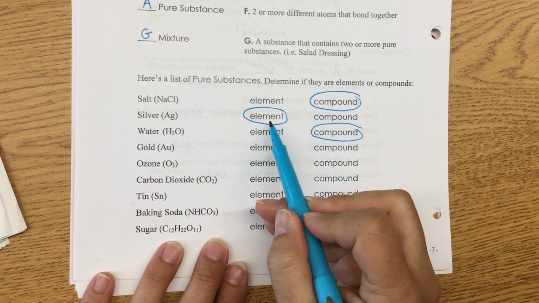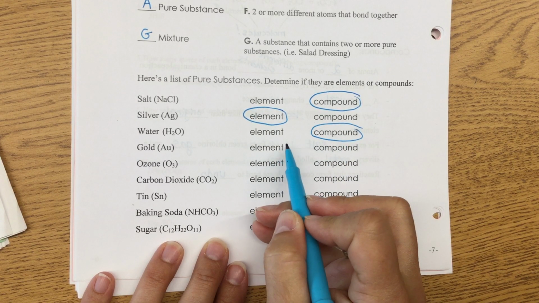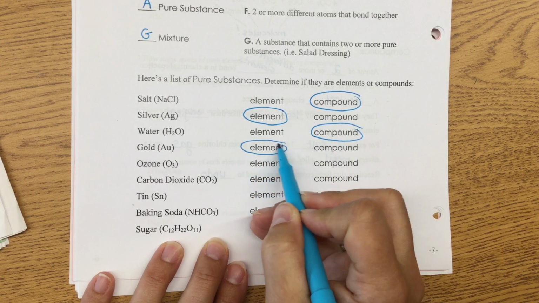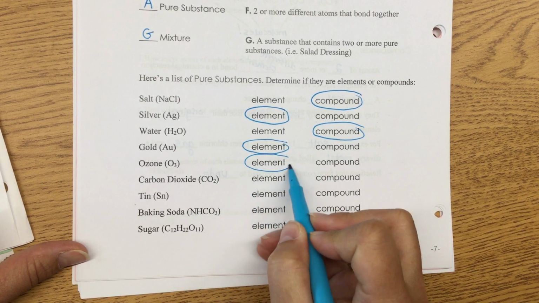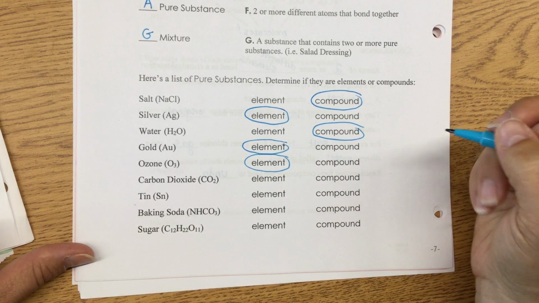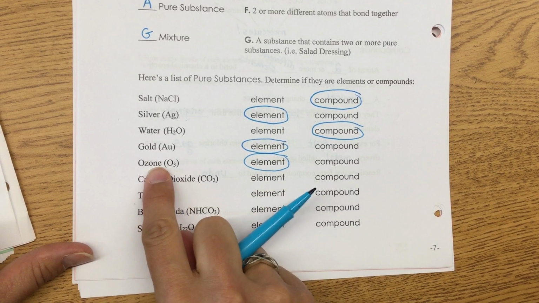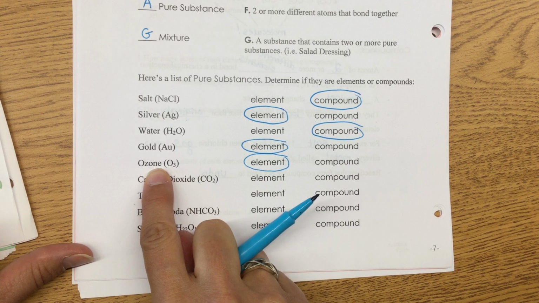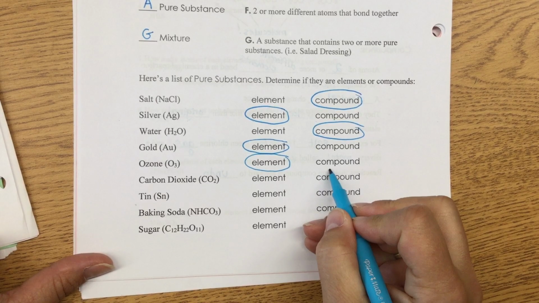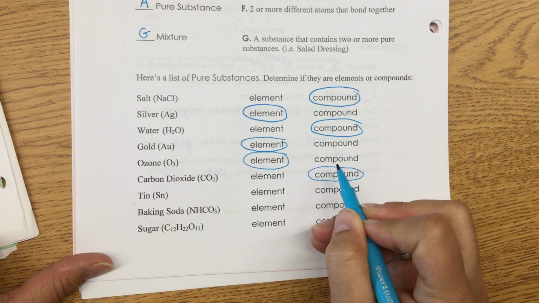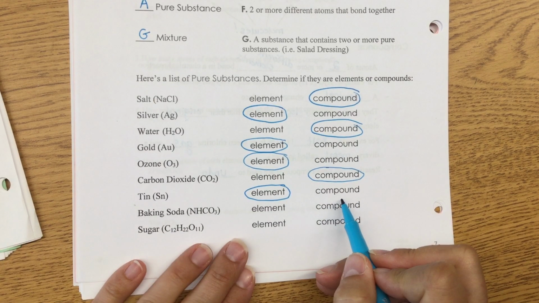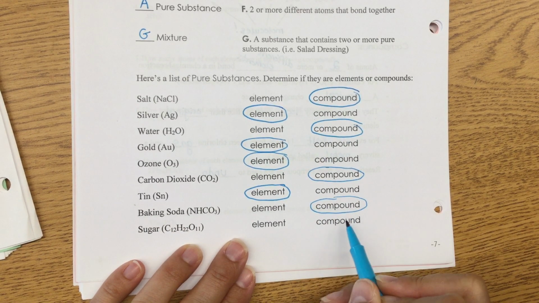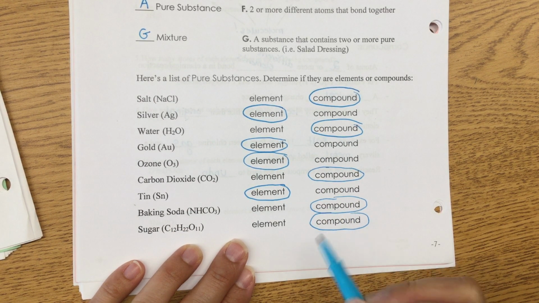So compound, element, compound. Gold, also an element. Ozone is an element. Okay, it's not a compound as there's only one type of element. It's just all made up of oxygen. Okay, carbon dioxide, compound. Tin, element. Baking soda, compound. Sugar, compound.